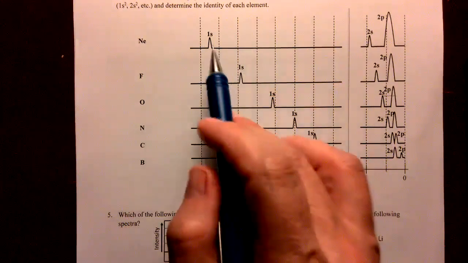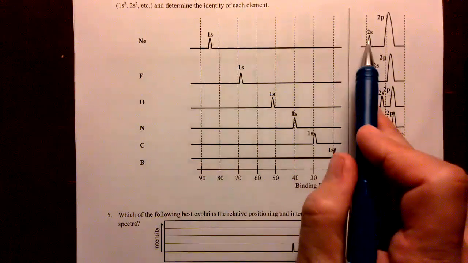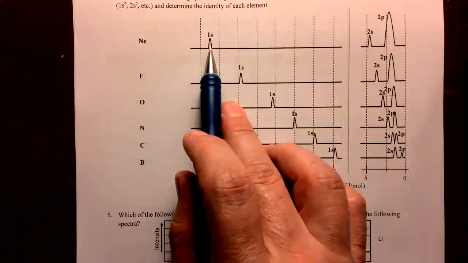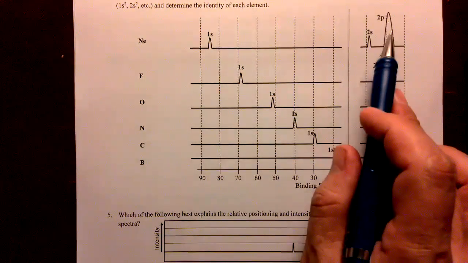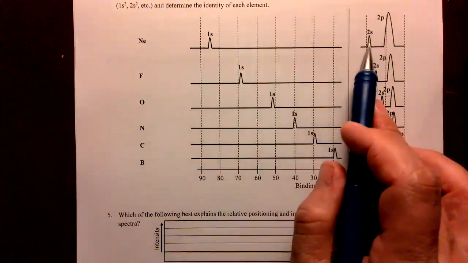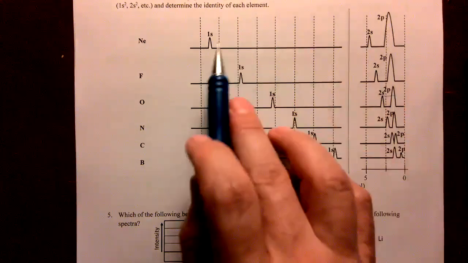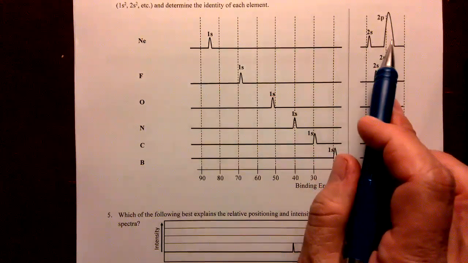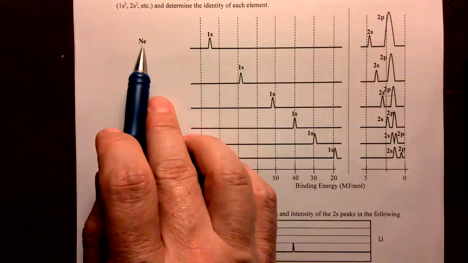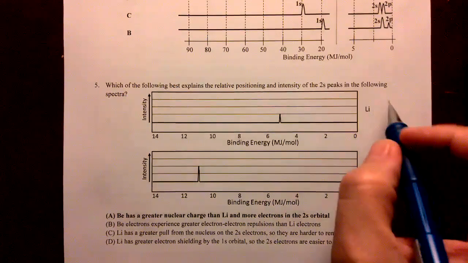The first bump would be the 1s subshell. It matches this one. Okay. So this bump represents a 2. So 2 here, 2 here, and this height is triple that height. So this is a 2. This is another 2. And this is triple of a 2. This is 6. 2 and 6 is 10 electrons in the ground state. This must be neon.